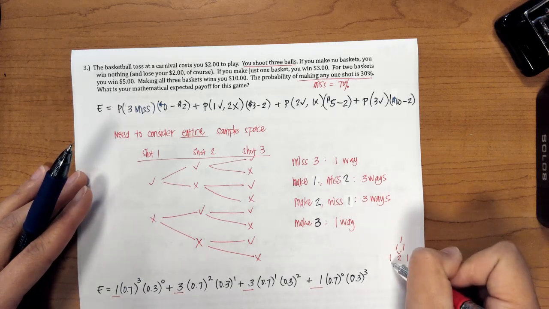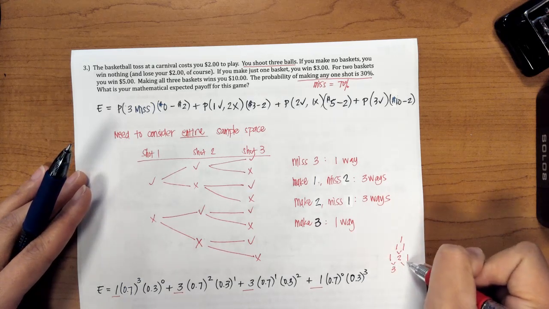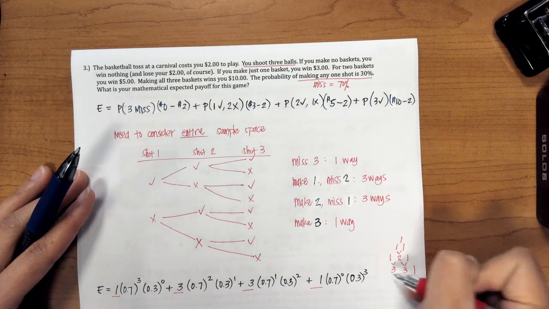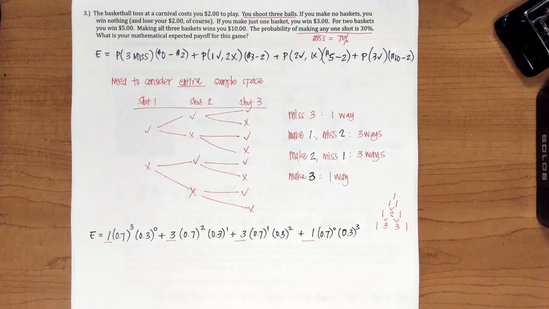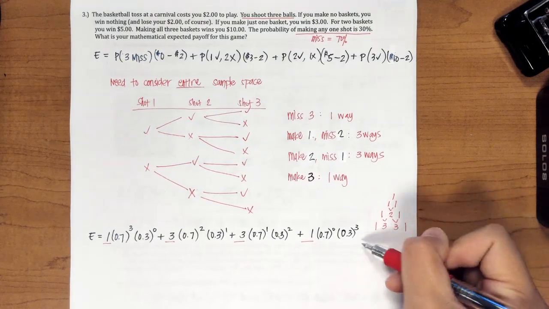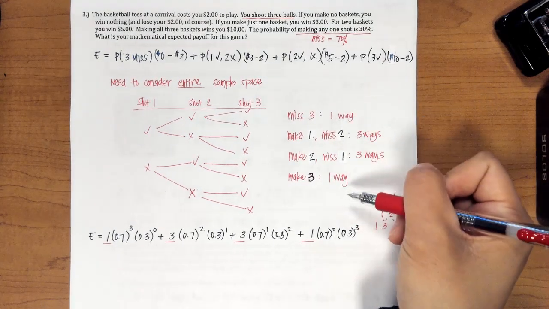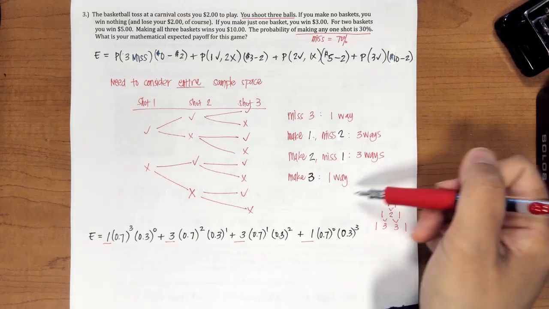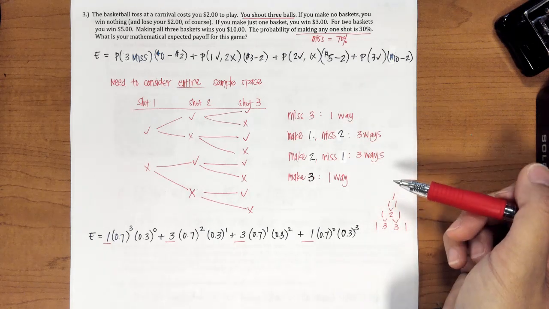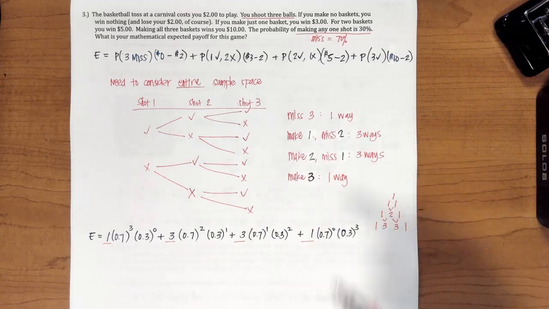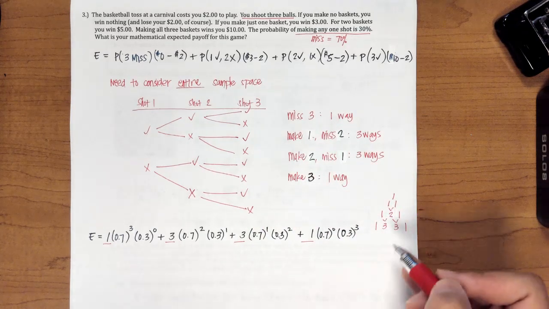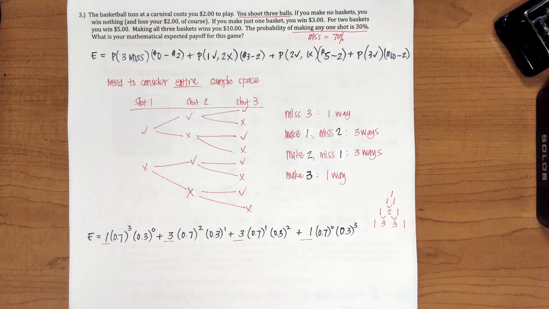And then 1 plus 2 is 3, 2 plus 1 is 3, and then we add 1s. If you had 4 shots that you are taking, then we would continue Pascal's triangle to get the number of ways that we can make the combinations happen, right? Which is a lot better than drawing this out and hoping that you end up with the right numbers. So please keep in mind that these numbers are Pascal's triangle.